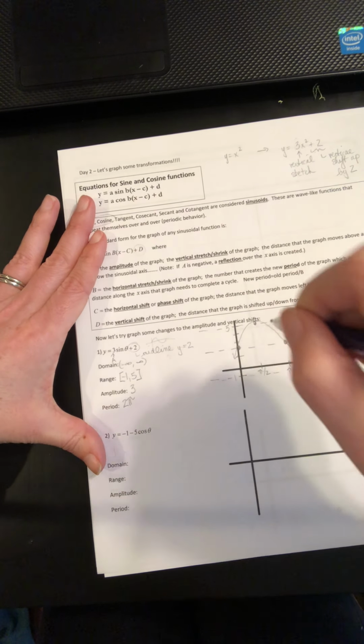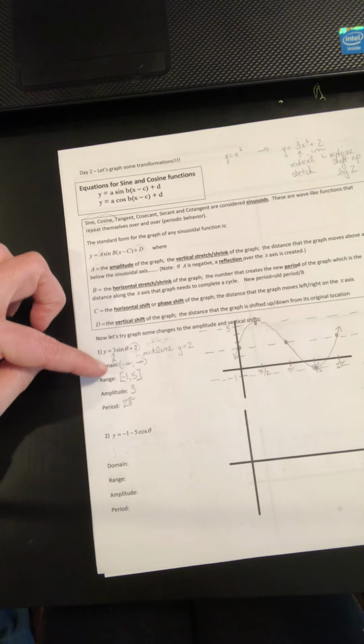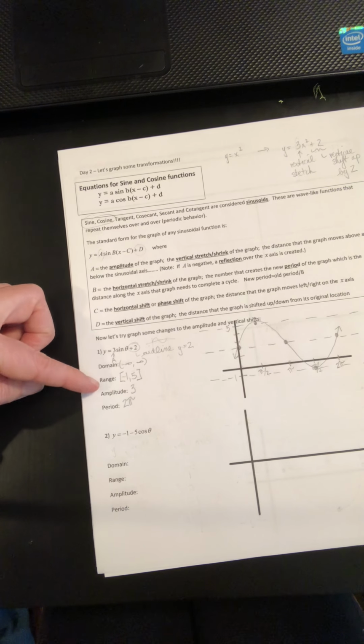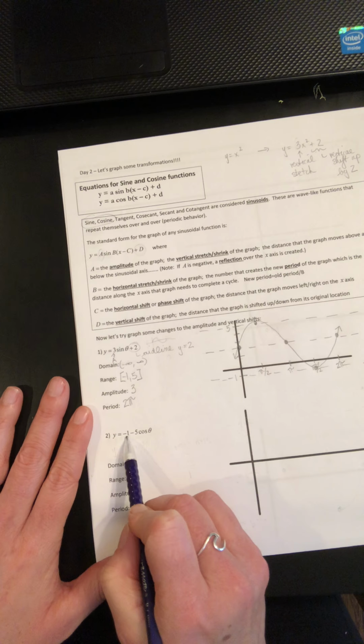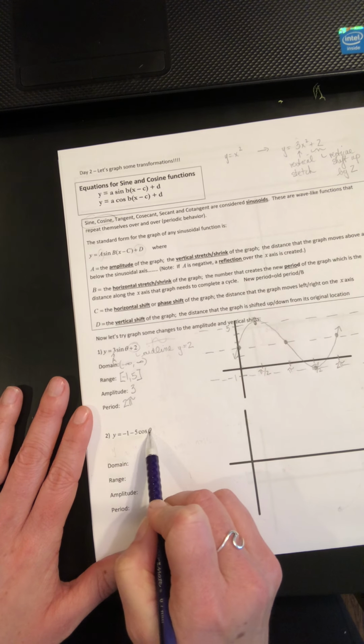This is fine. You could continue this curve past 2 pi if you wanted to, but you don't need to. So that's 1 cycle. We've filled out all our characteristics, our domain and range. That's what I'm going to be looking for from you on your homework. Now, our next one is going to be y equals -1 minus 5 cosine of theta.